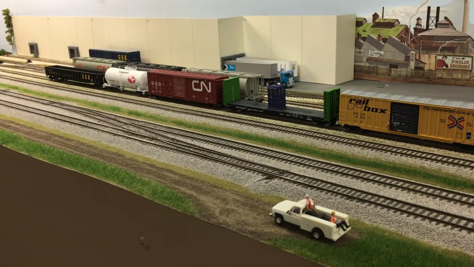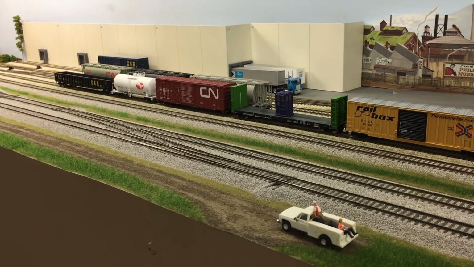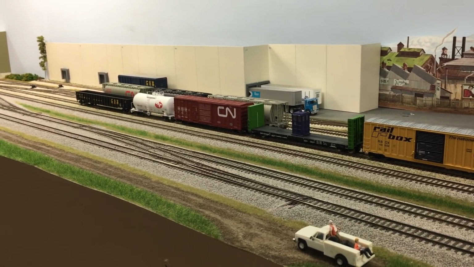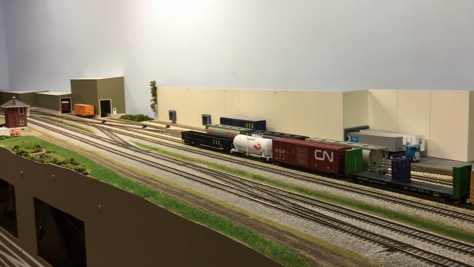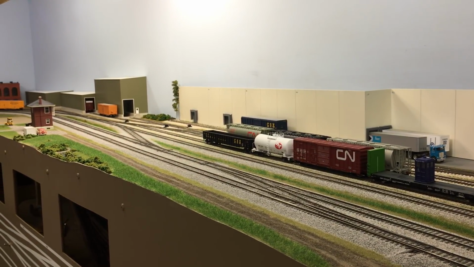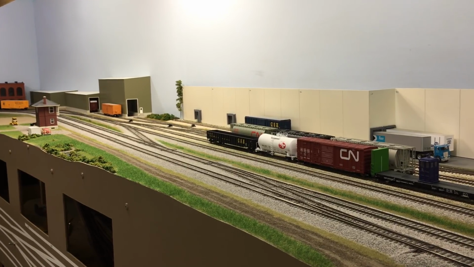Down in front here you see the crossovers that the Conrail trains' locomotives will use to cross over and make their way into the interchange yard to dig out cars and to drop off cars.